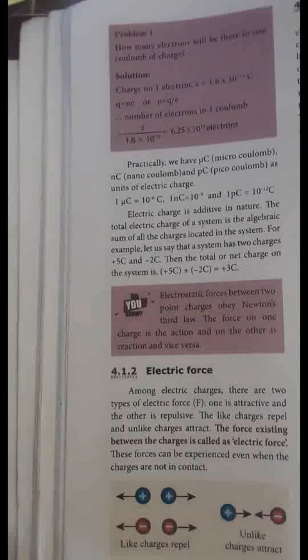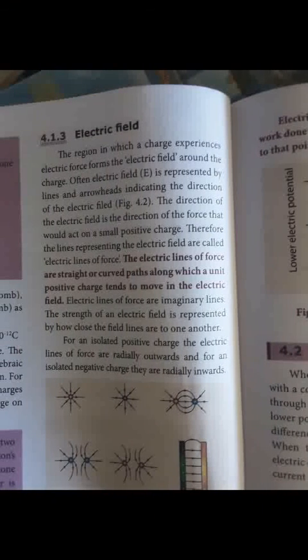And what is the definition of electric force? The force existing between the charges. What makes them repel or attract? That is force. So it acts between the charges, and it is called electric force. Have you all understood?